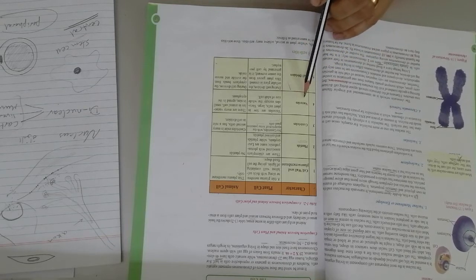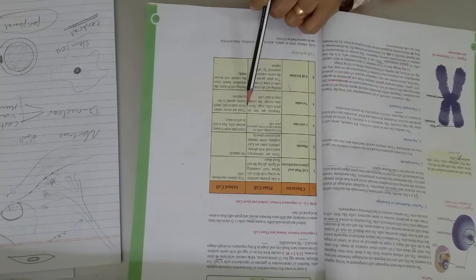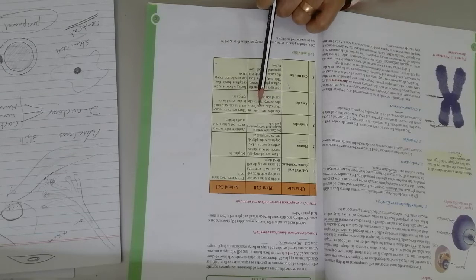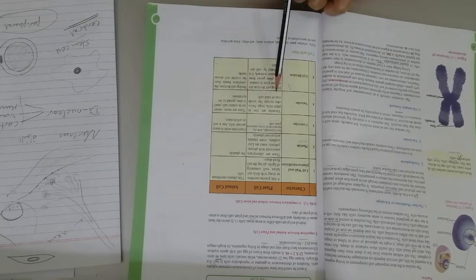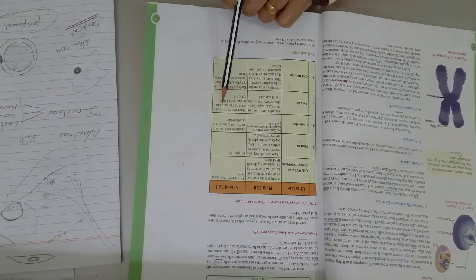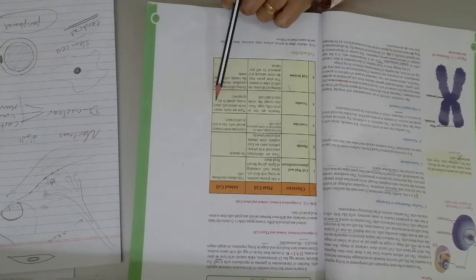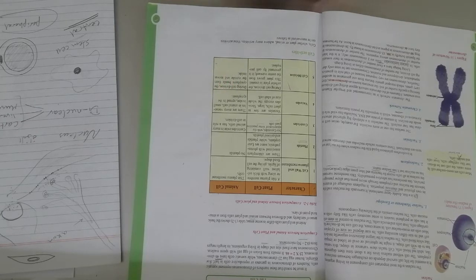Now we come to the vacuoles. The vacuoles inside plant cells are few and large, so vacuoles occupy the whole size of the adult cell. While in animal cells, there are many vacuoles, but they are small in size. They are spread in the cytoplasm.